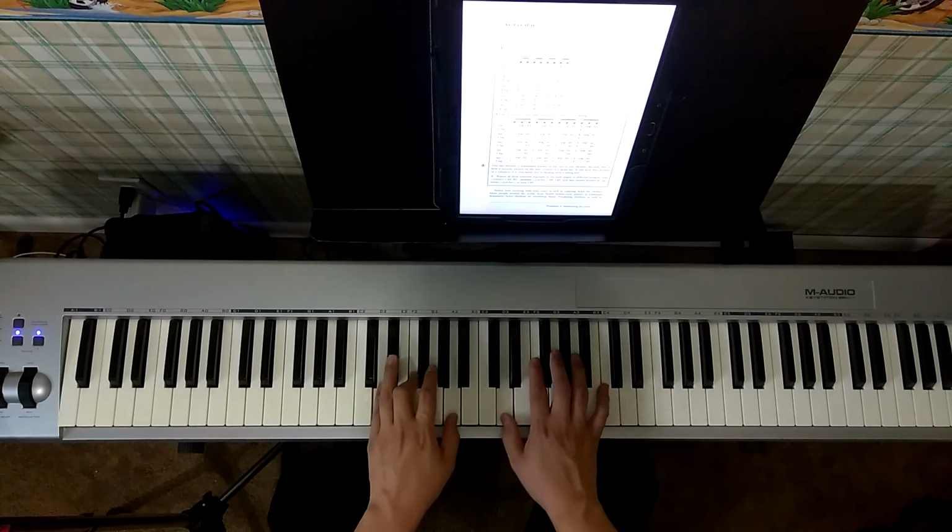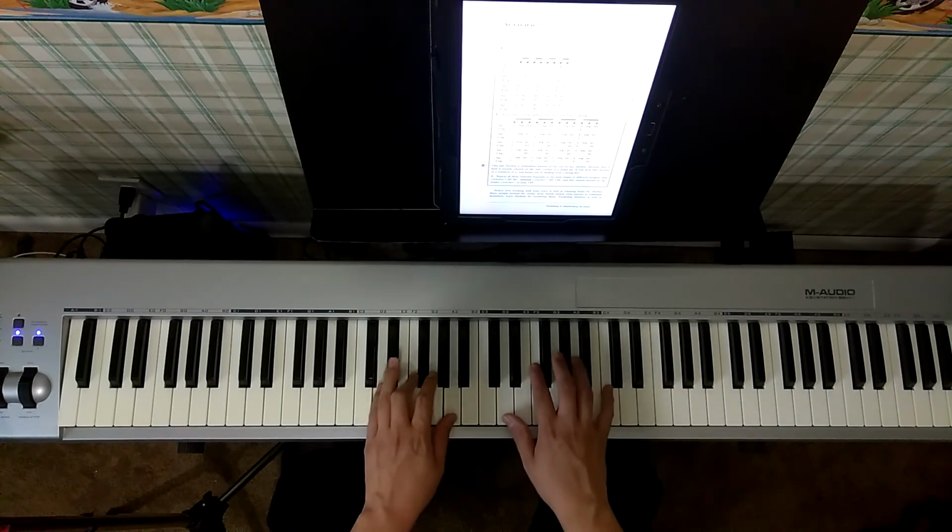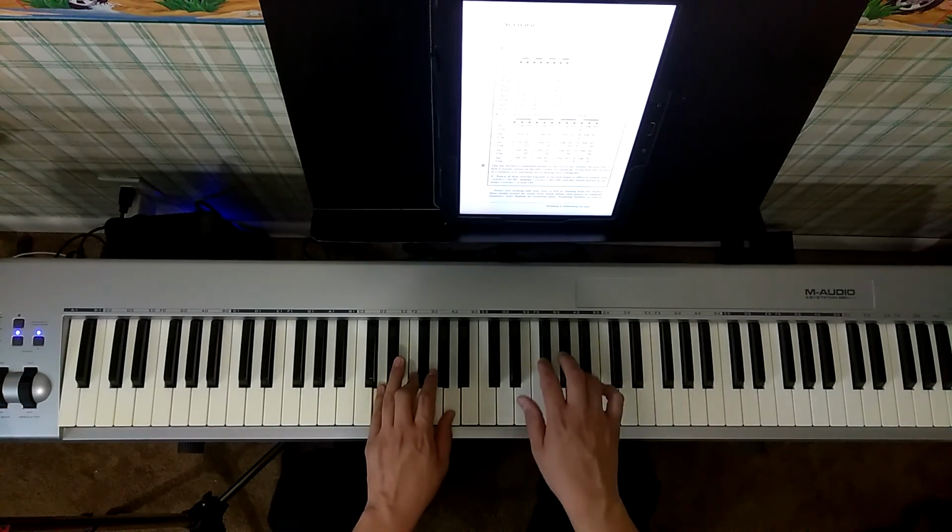1 triplet, 2 triplet, 3 triplet, 4 triplet. Next is 2 and 4. 1, 2, 3, 4. 1 triplet, 2 triplet, 3 triplet, 4 triplet.